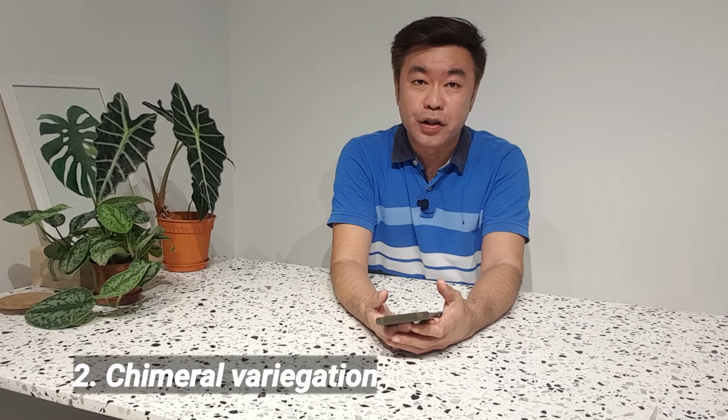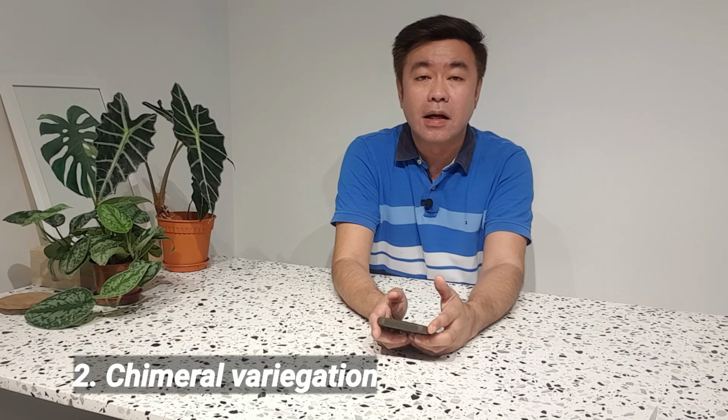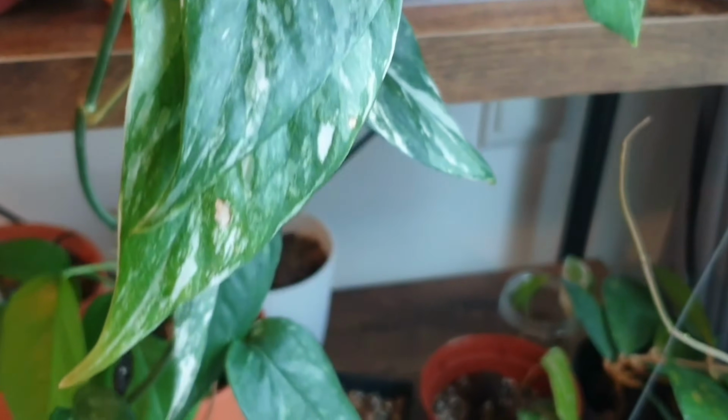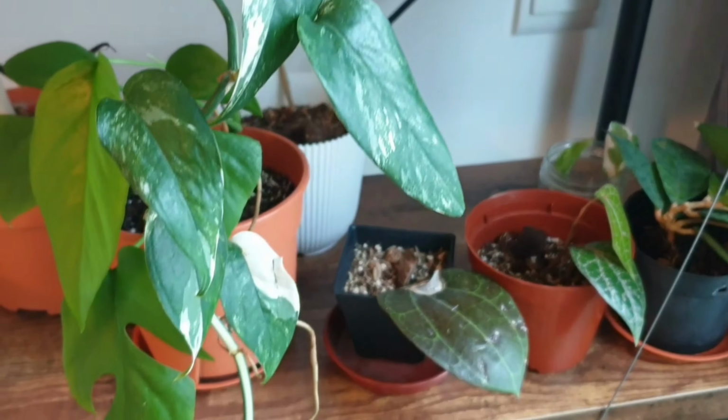The next type of variegation is the chimeral variegation, and this happens because the plant has different makeup in the tissues. So one part could be with chlorophyll, resulting in the solid green portion of the leaves, and another portion could be without chlorophyll, so there is a white or yellow variegation.